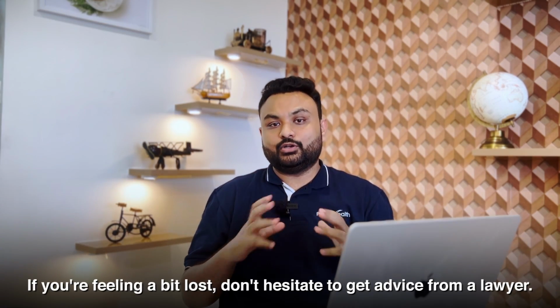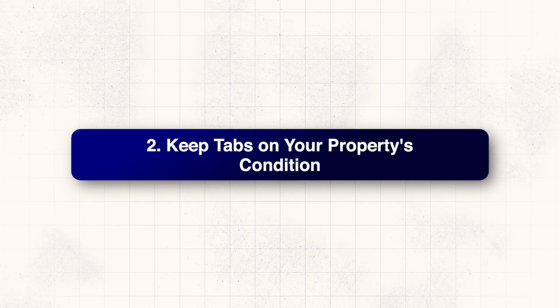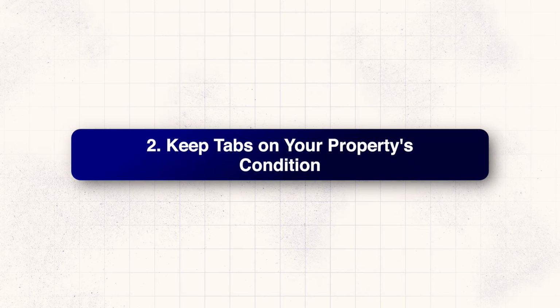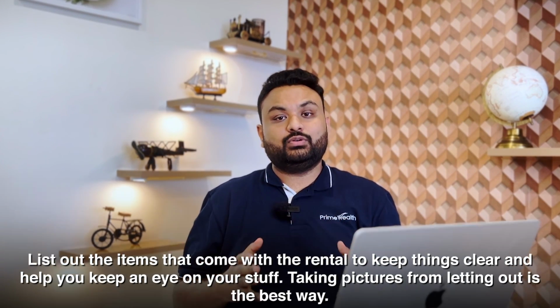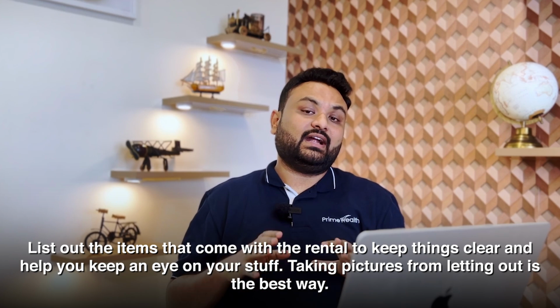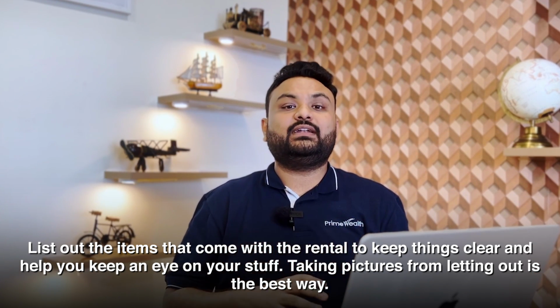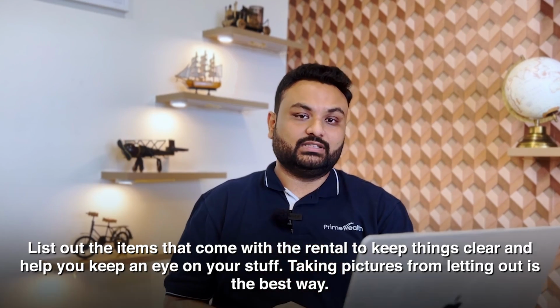If you're feeling a bit lost, don't hesitate to get advice from a lawyer. Point 2 is to keep tabs on your property's condition. Since you won't be visiting regularly, it is crucial to note down the current state of your property in the rental agreement. List out the items that come with the rental agreement to keep things clear and help you keep an eye on your stuff. Taking pictures before letting out your property is the best way to do this.